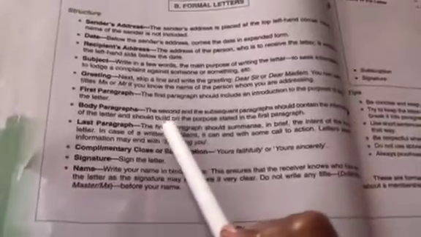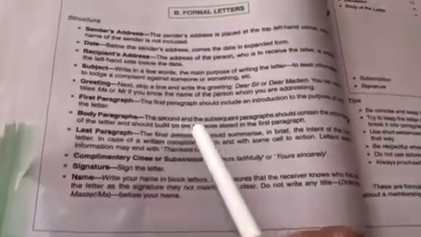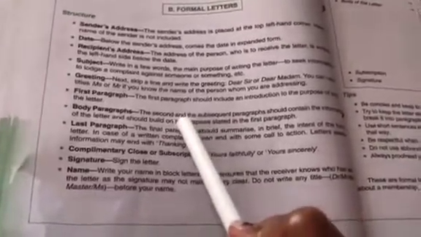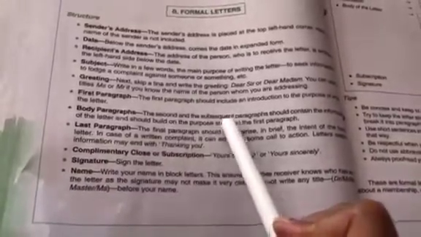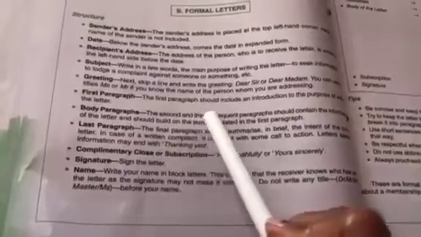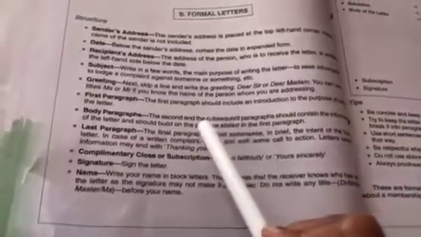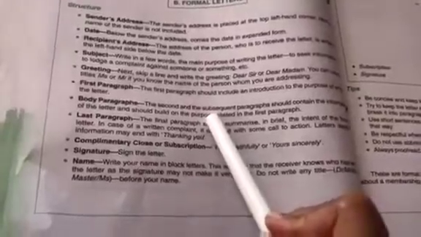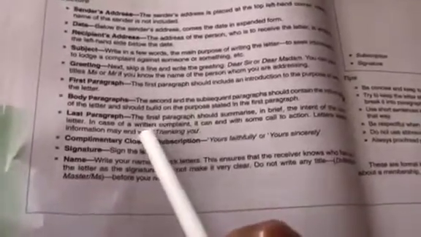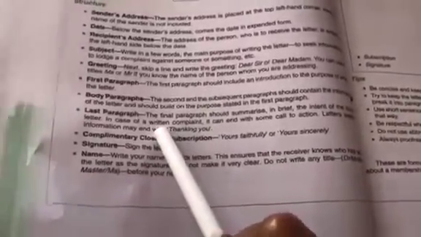Next come the body paragraphs. After the introductory paragraph, the second and third paragraphs go on with the problem which you are to discuss in that particular letter. Next is the last paragraph. Here comes the final paragraph.